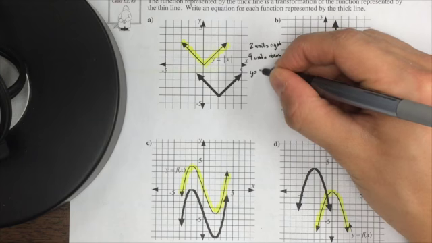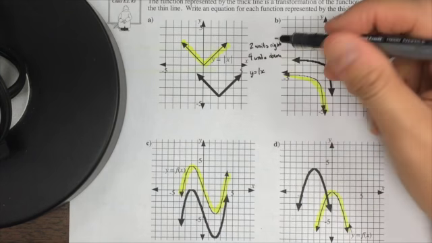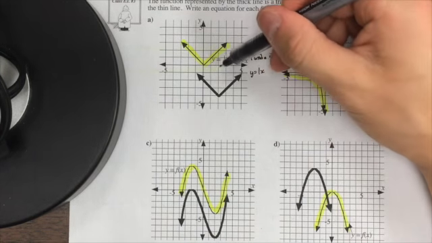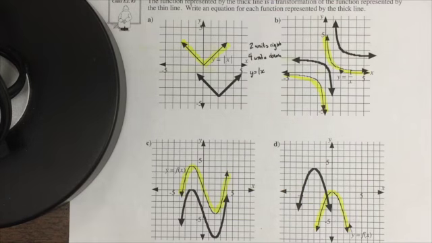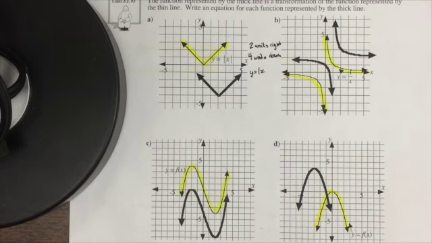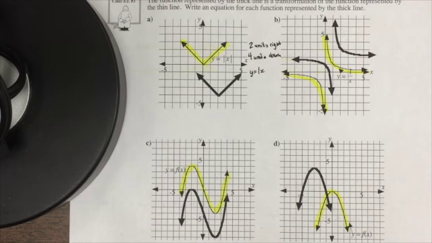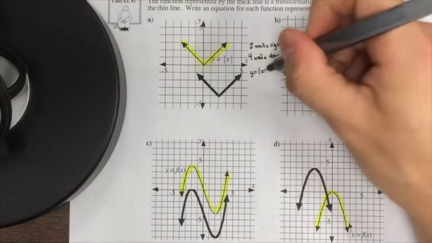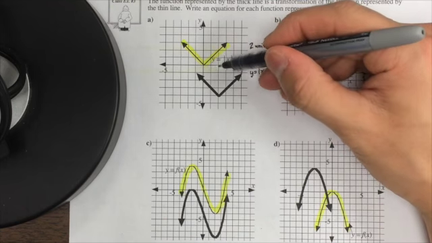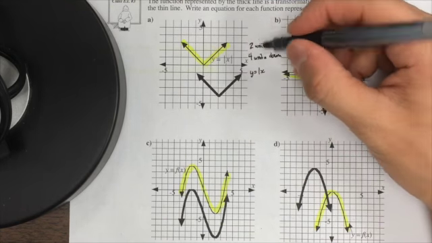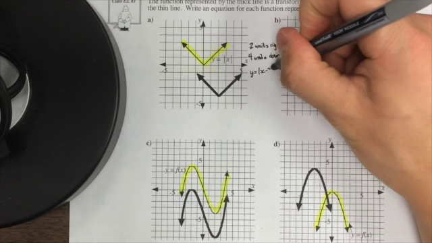From this equation, y is going to equal the absolute value of x, and since I have a value acting on my value of x, this is going to become x minus 2. And then I have 4 units going down, so that would be the absolute value of x minus 2.